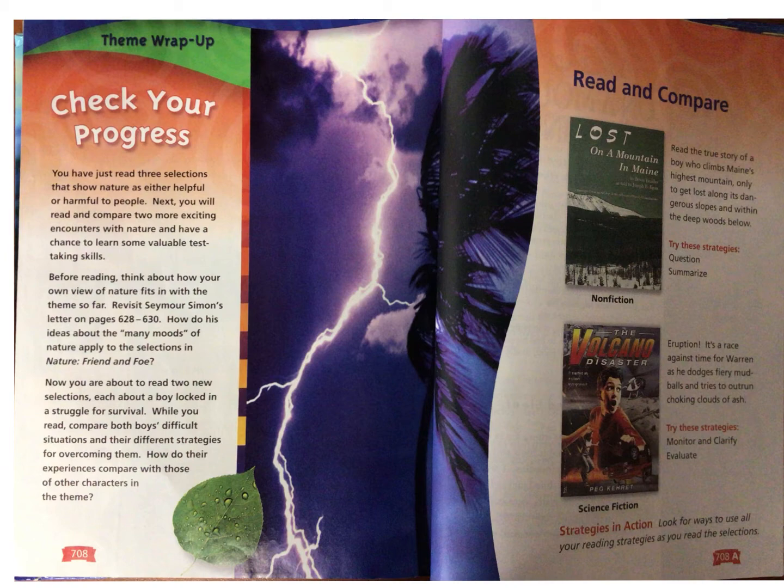Revisit Seymour Simon's letter on pages 628 through 630. How do his ideas about the many moods of nature apply to the selections in Nature, Friend, and Foe? Now you are about to read 2 new selections, each about a boy locked in a struggle for survival. While you read, compare both boys' difficult situations and their different strategies for overcoming them. How do their experiences compare with those of other characters in the theme?